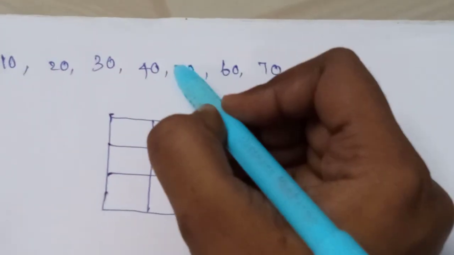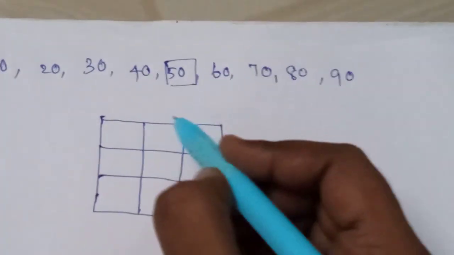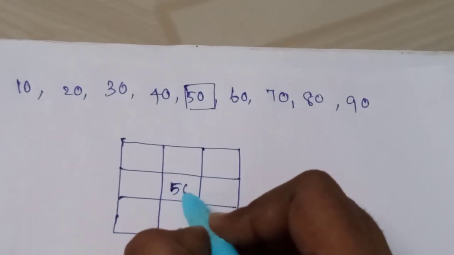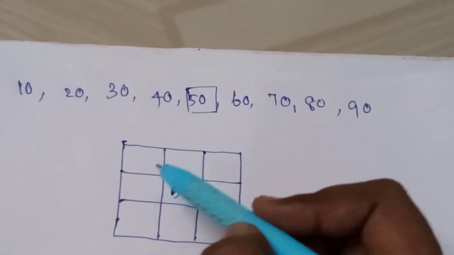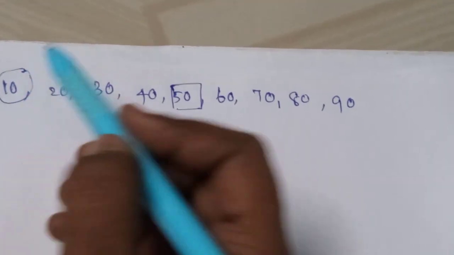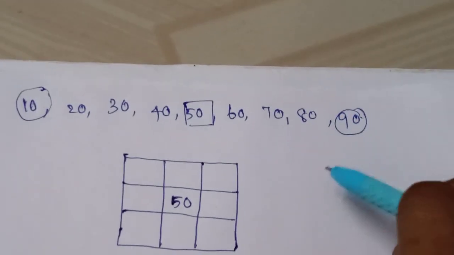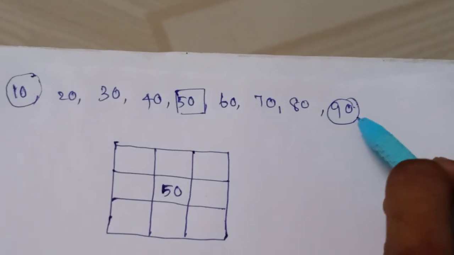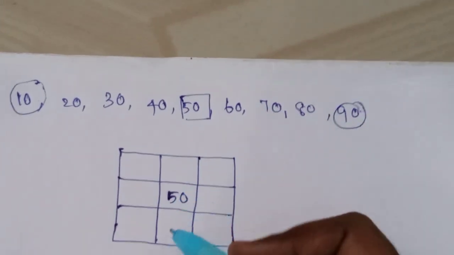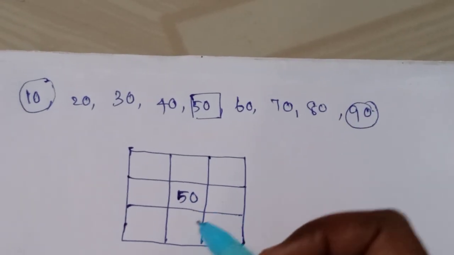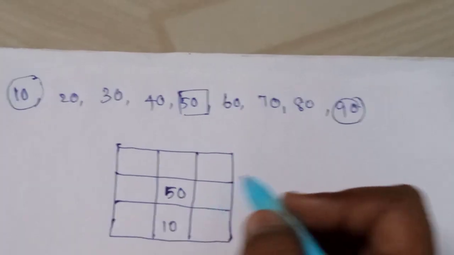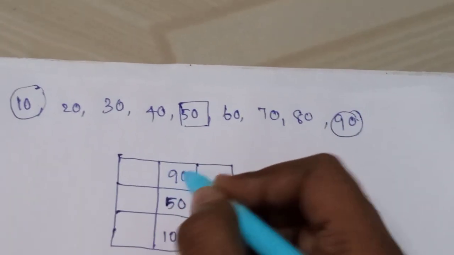The center number is 50. So write this 50 in the center. Then take the first and the last number, that is 10 and 90. We are going to write them on the top and below of 50. So write 10 below and 90 on the top.